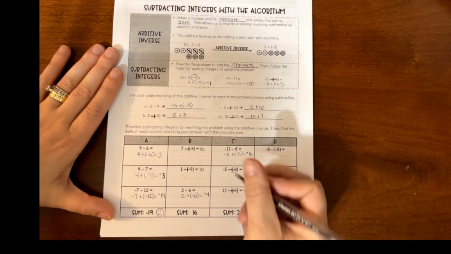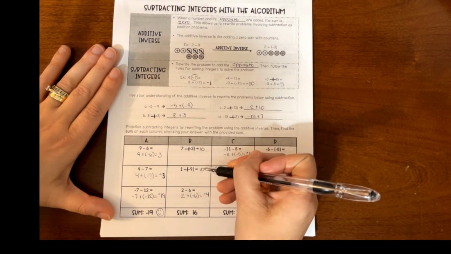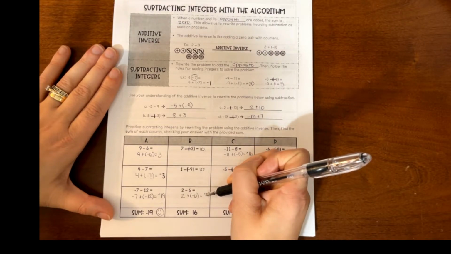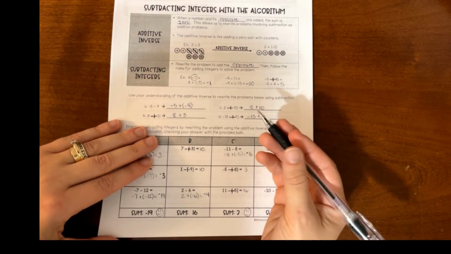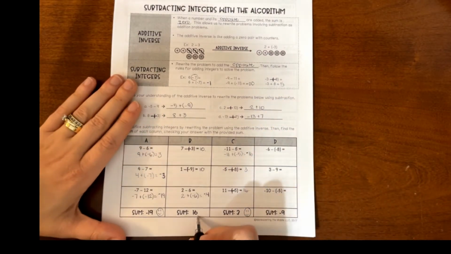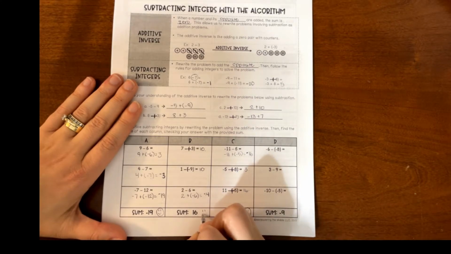Now I'm going to check my work. So 10 plus 10 is 20, and 20 plus negative 4, my signs are different. I'm going to subtract and keep the sign of the greater magnitude, which is the positive. So 20 minus 4 equals 16. So I'm going to give myself a smiley face.